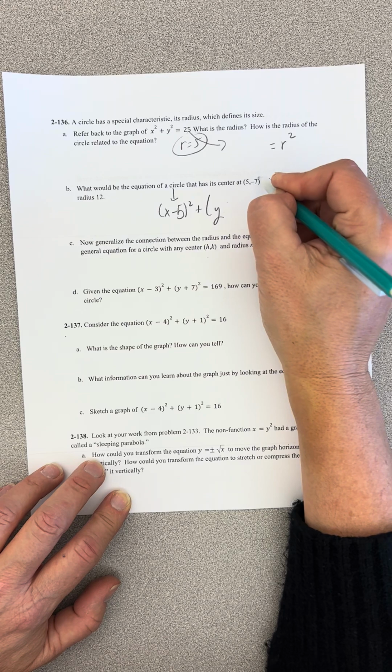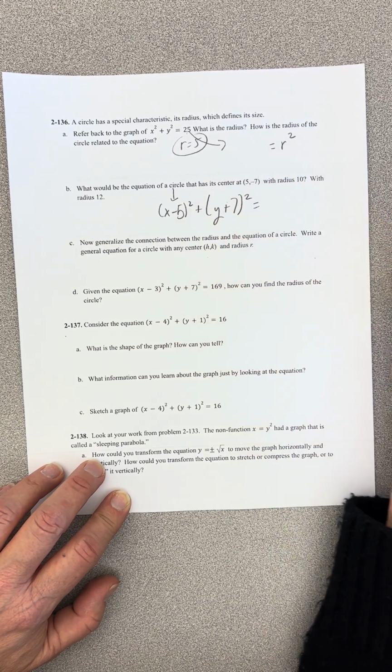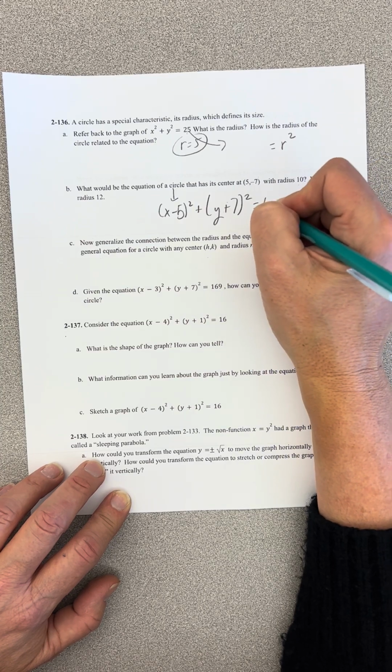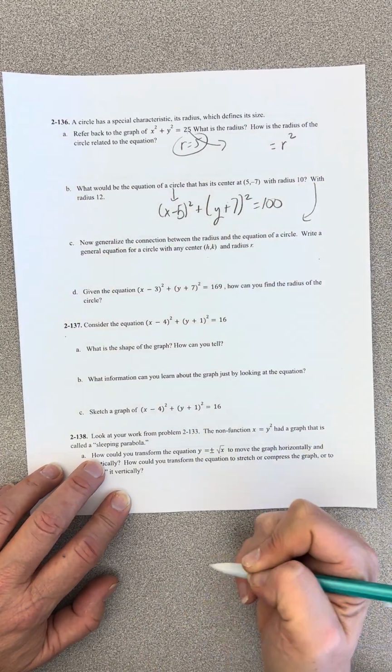Okay, if it's minus a -7, isn't minus a -7 plus? That's going to equal the radius squared. The radius is 10. That would be 100. So that's that guy. How about if the radius was 12?